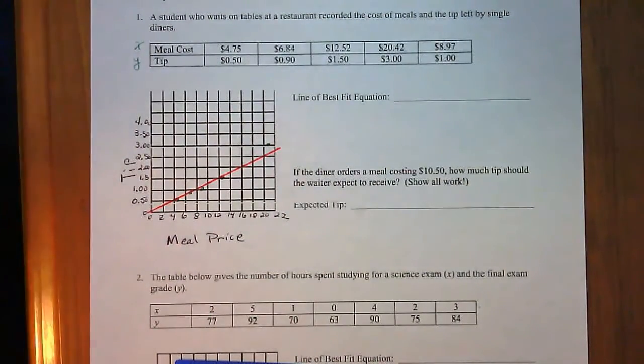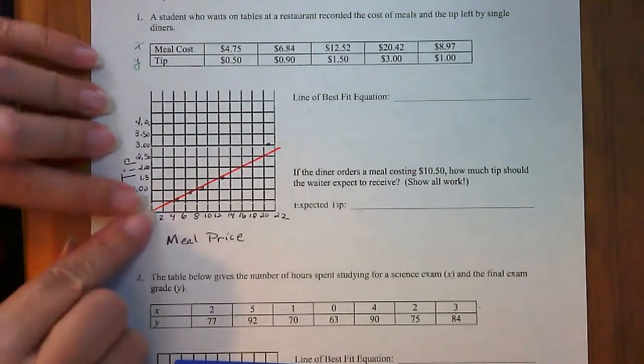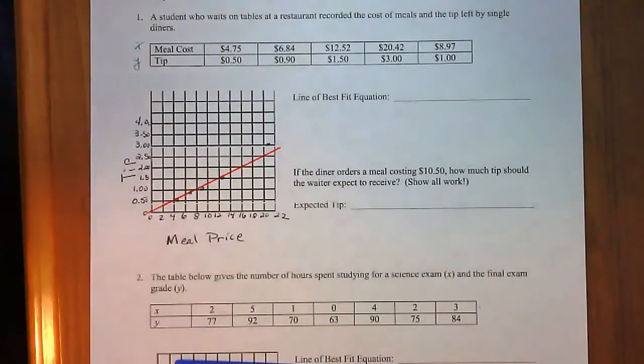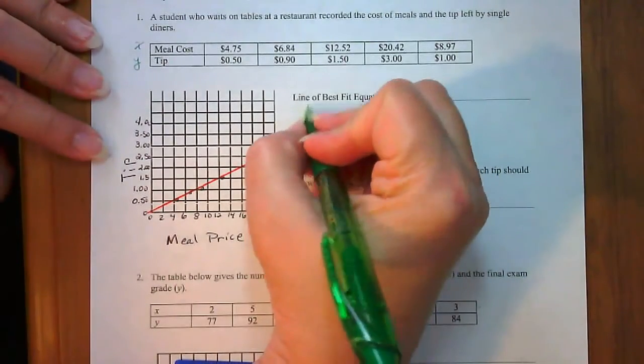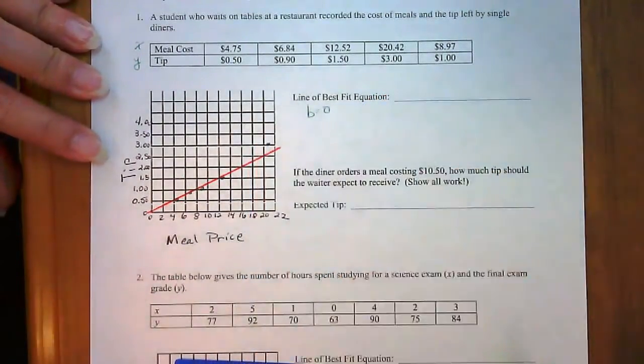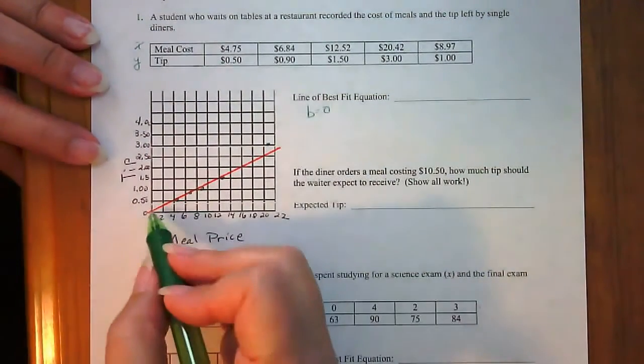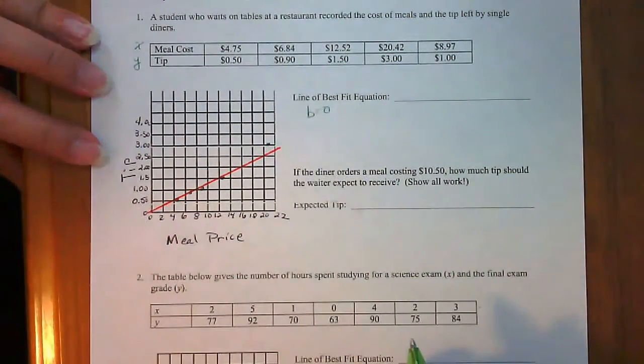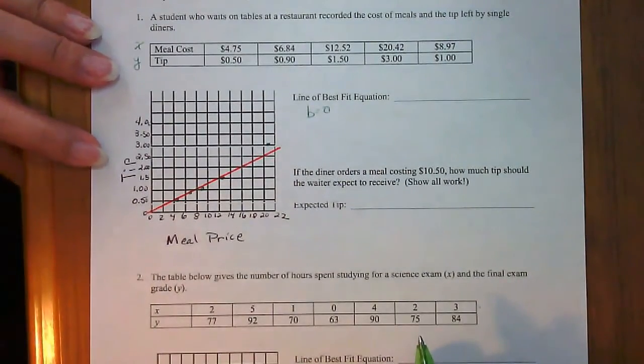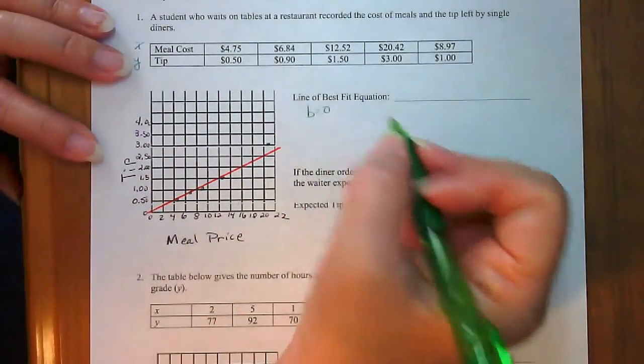So here we go. We need to find our line of best fit equation. So I'm looking for y equals mx plus b. And so b is the easy part, right? My y-intercept is 0. So let me go ahead and mark that down. So b equals 0. So my y-intercept is at 0. So really I just need to find the slope in order to do this. So I'm going to pick 2 points.